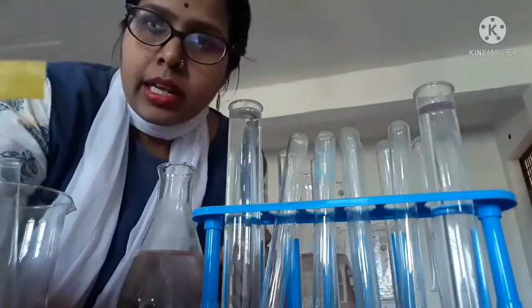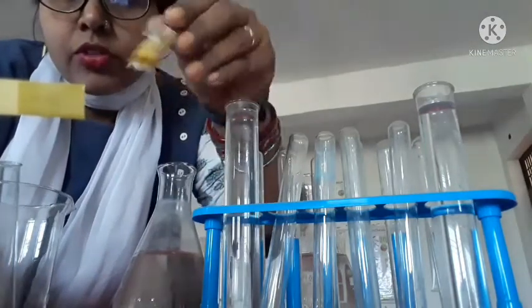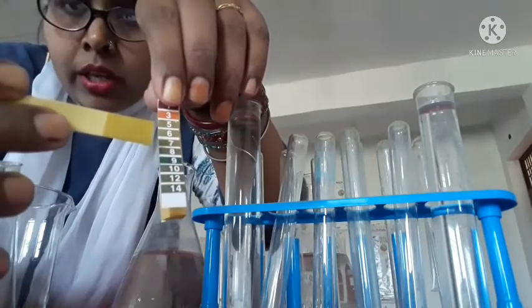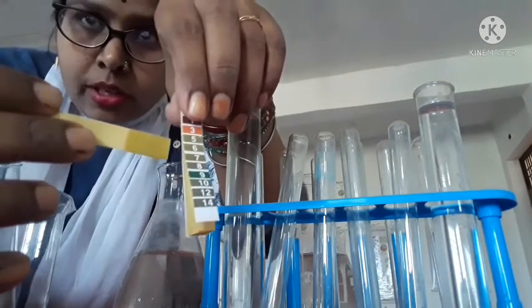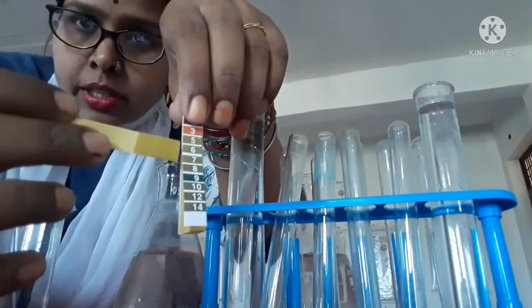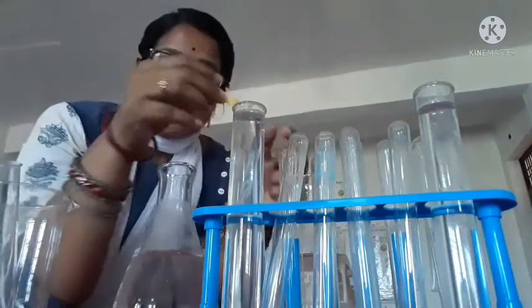After that, you compare the colors. The color has changed. You compare it with the strips, matching which color range the strip color has come to. So I think it's 5 point something. So this is the river water, and 5 point something is the pH.